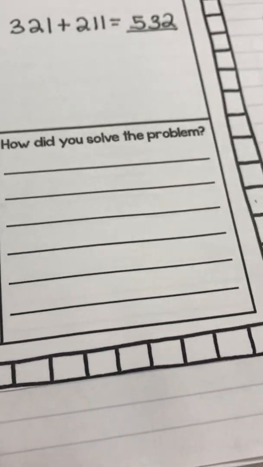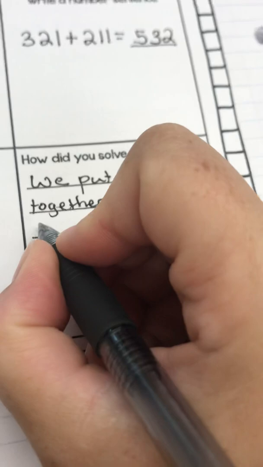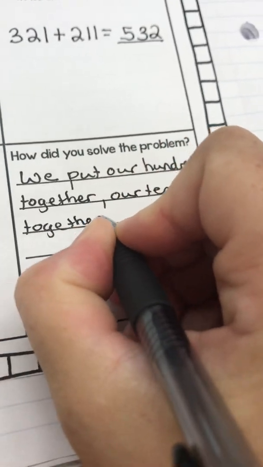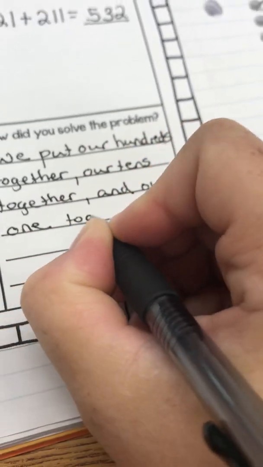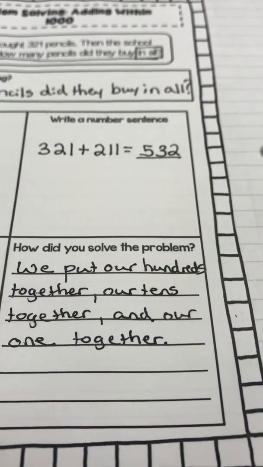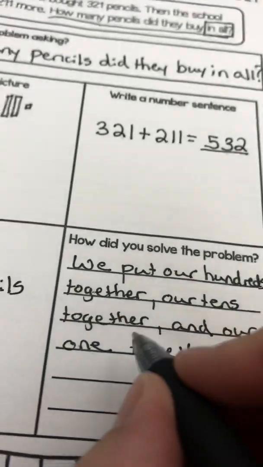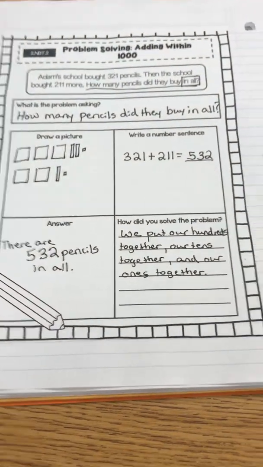How did you solve the problem? Easy. We put our hundreds together, our tens together, and our ones together. And that's how we solved it. We combined our hundreds, our tens, and our ones. Oop, not one, ones. Okay, and that's how you're going to work the word problem.